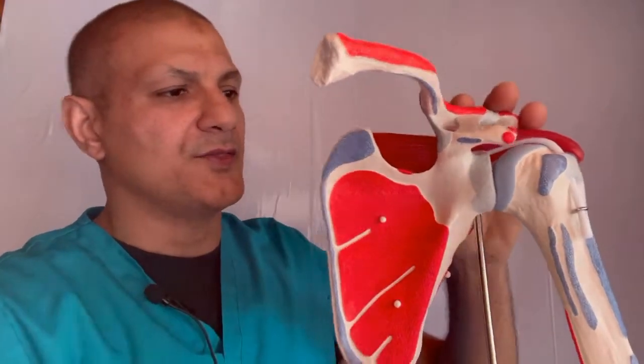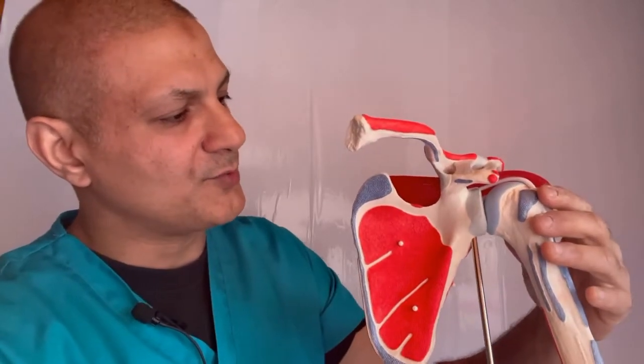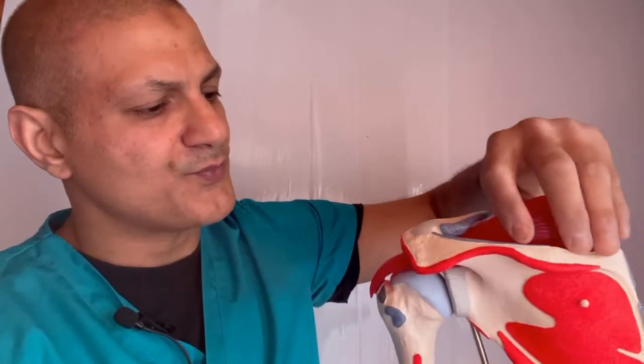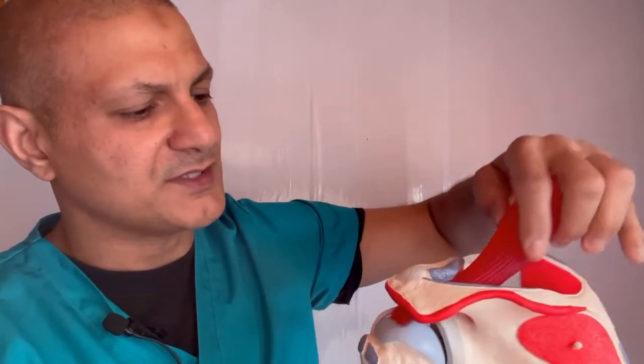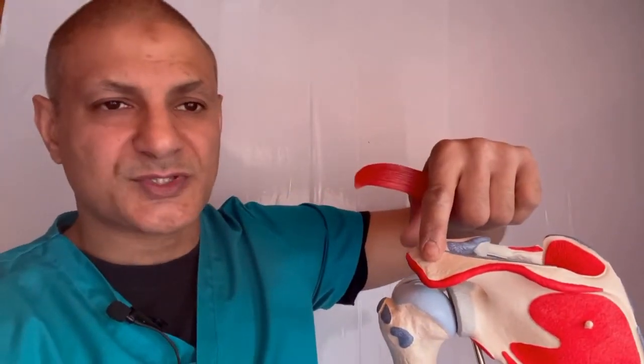So here we have the glenohumeral joint. We have the scapula here, the top of the humerus. So we'll start with the first muscle, which is the supraspinatus muscle here. Okay, so the name gives it away. Supraspinatus. Supra means above. So if we just take that out, this is the spine. So when we say supraspinatus, we mean above the spine.